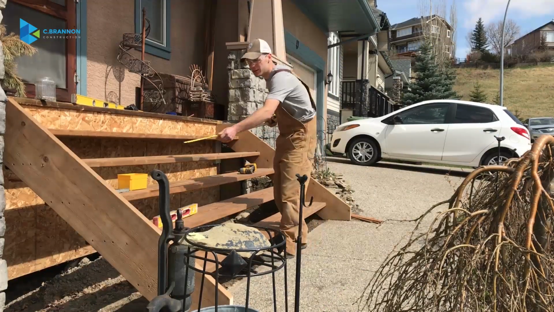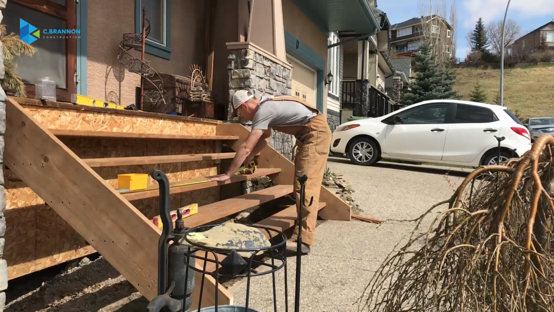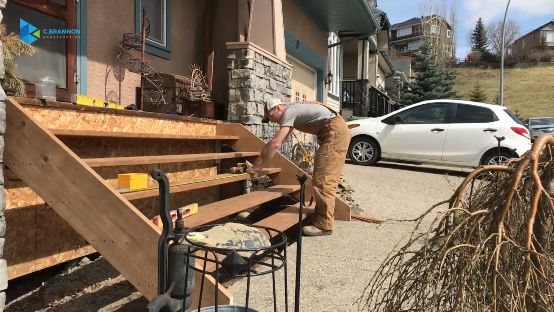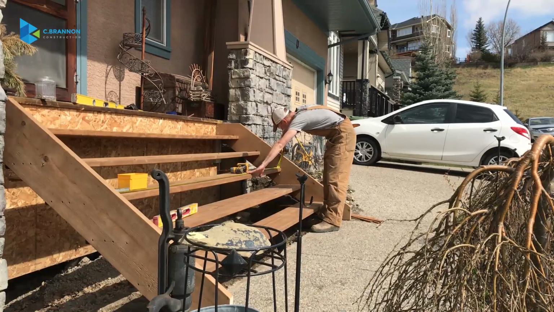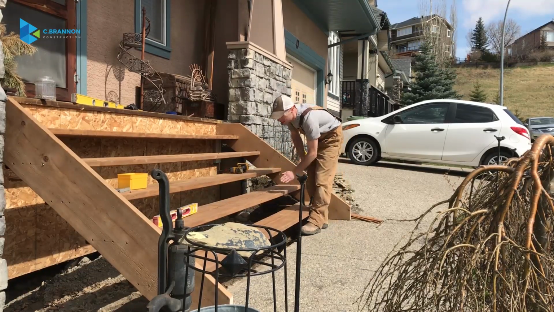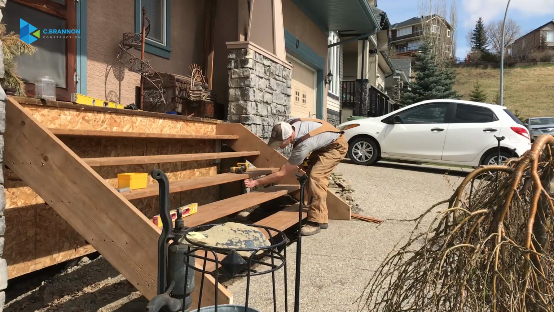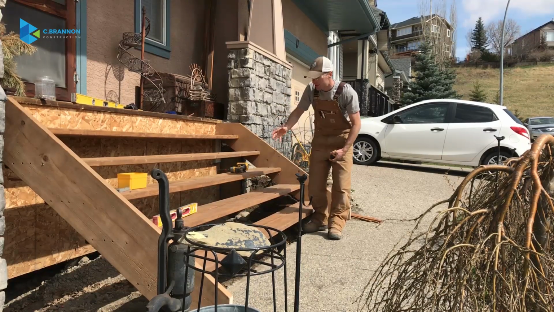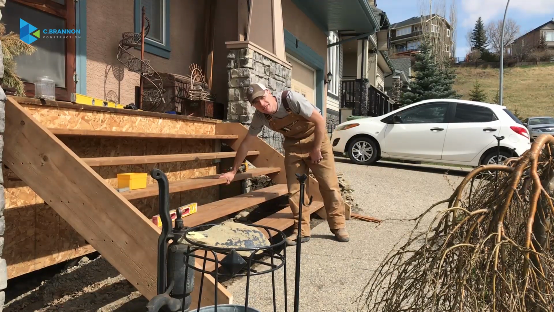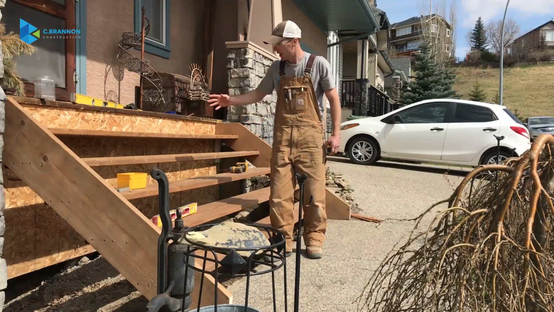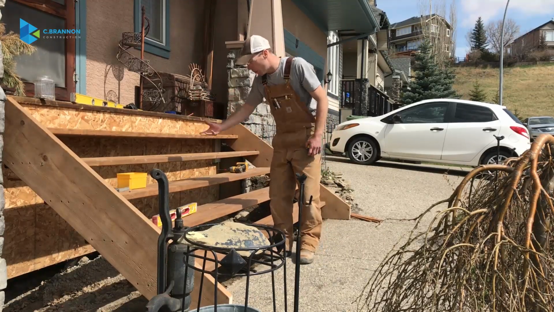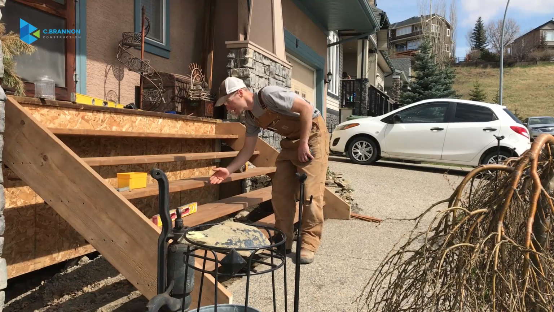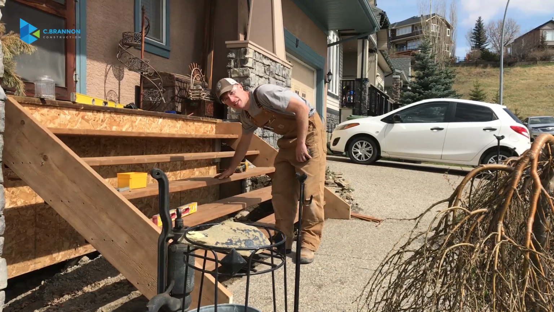So now what we're gonna do here is we're gonna measure our 2x4 riser, 119 inches. It'll get secured under here on the edge, and that'll help stiffen up these treads. We're also gonna cut and install the bottom side of the stringers to secure these treads as well.